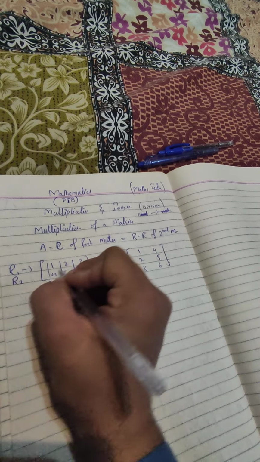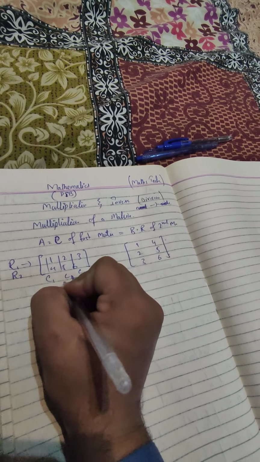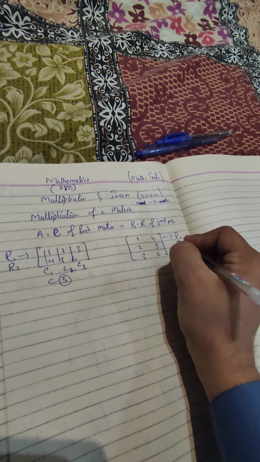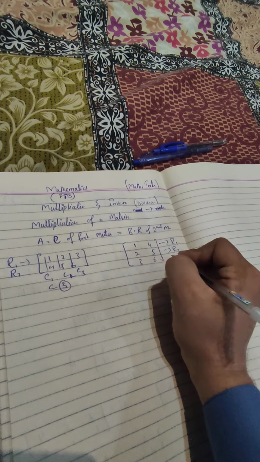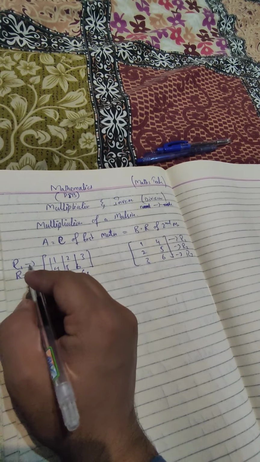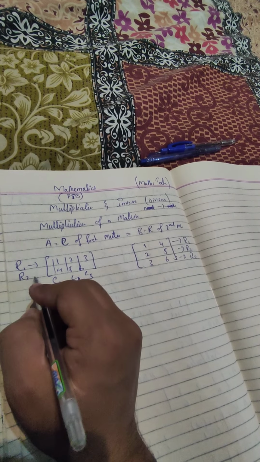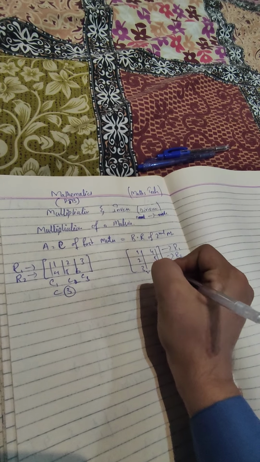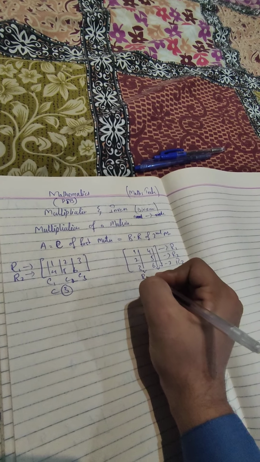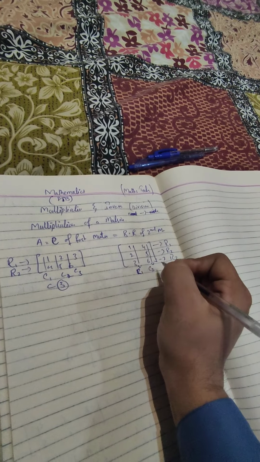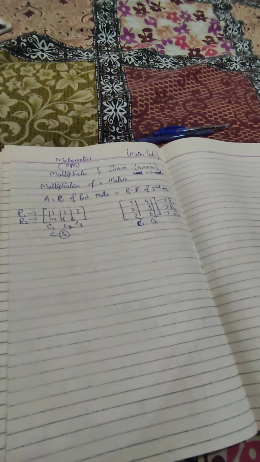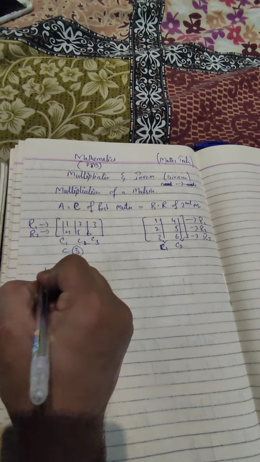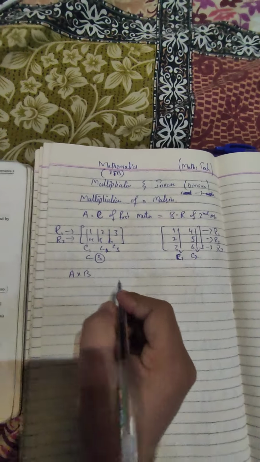The three columns of the first matrix should be equal to the number of rows of the second, r1 r2 r3, and the number of rows of the first, r1 and r2, should be equal to the number of columns of the second, c1 and c2. So here the multiplication goes like A cross B.